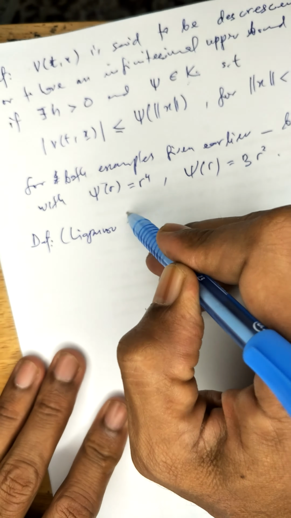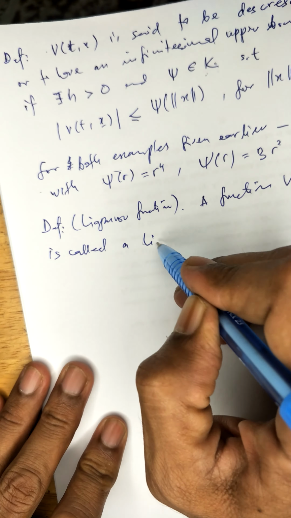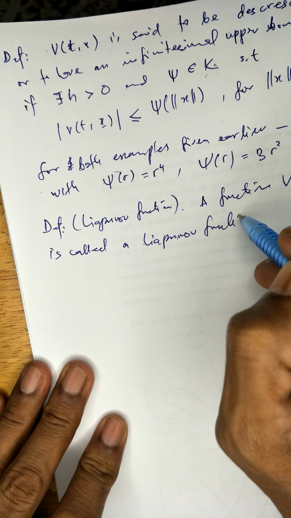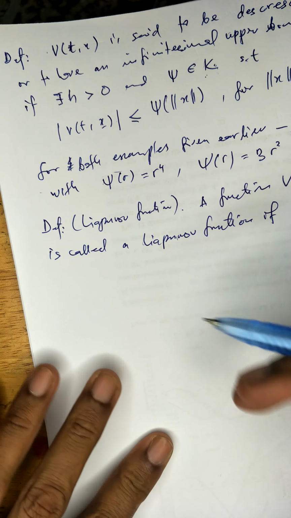A function V(t, x) is called a Lyapunov function if the following conditions are satisfied.